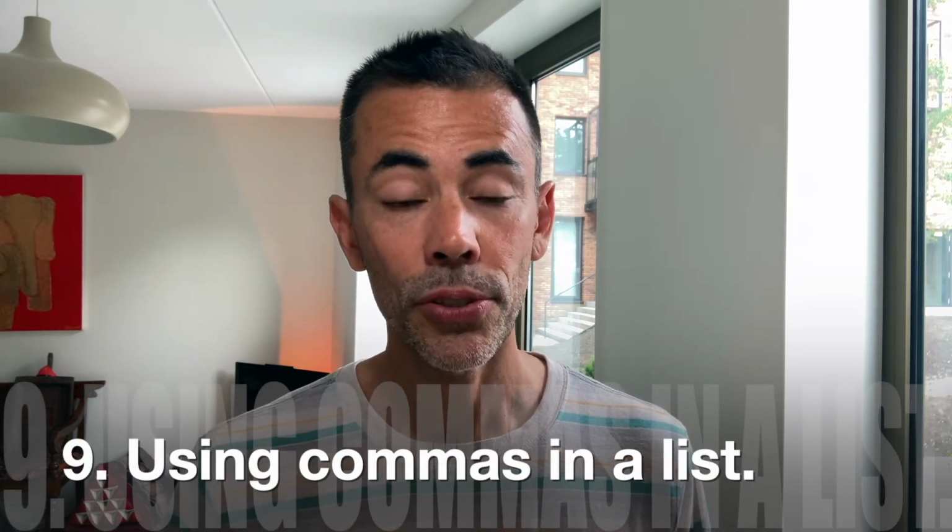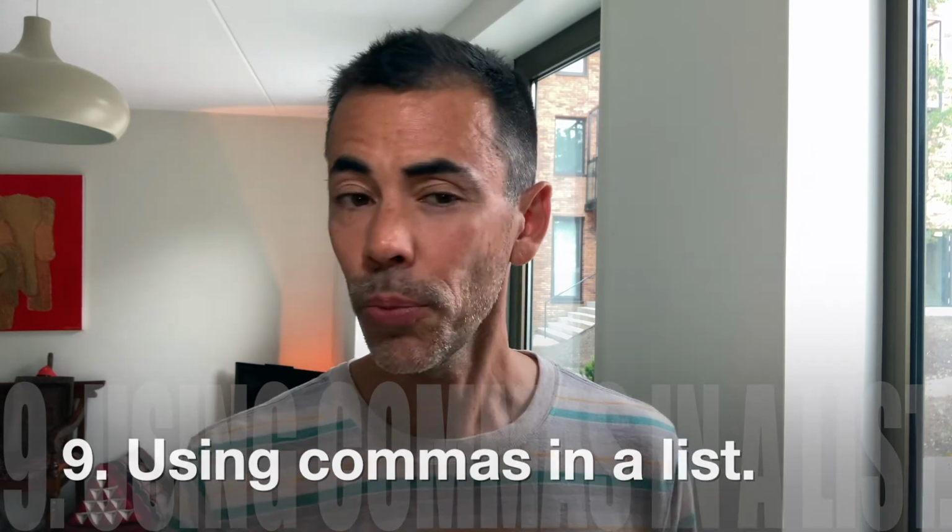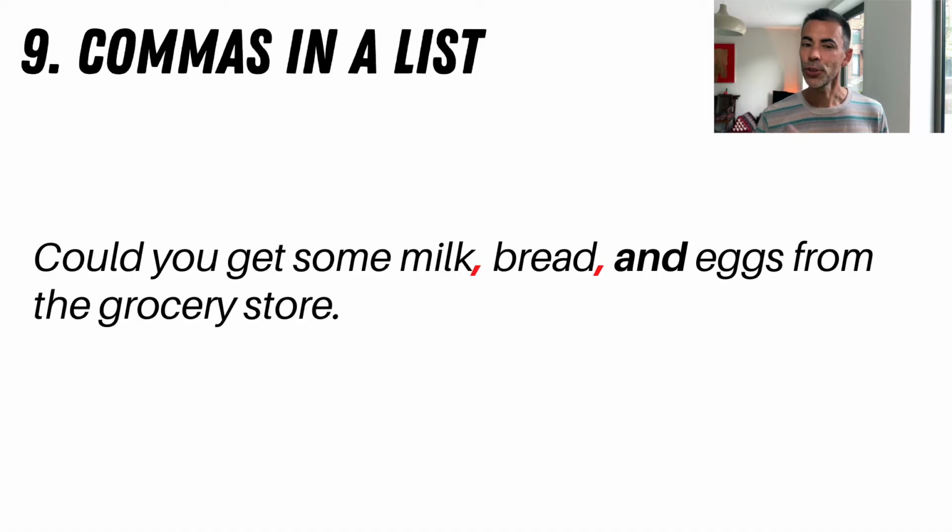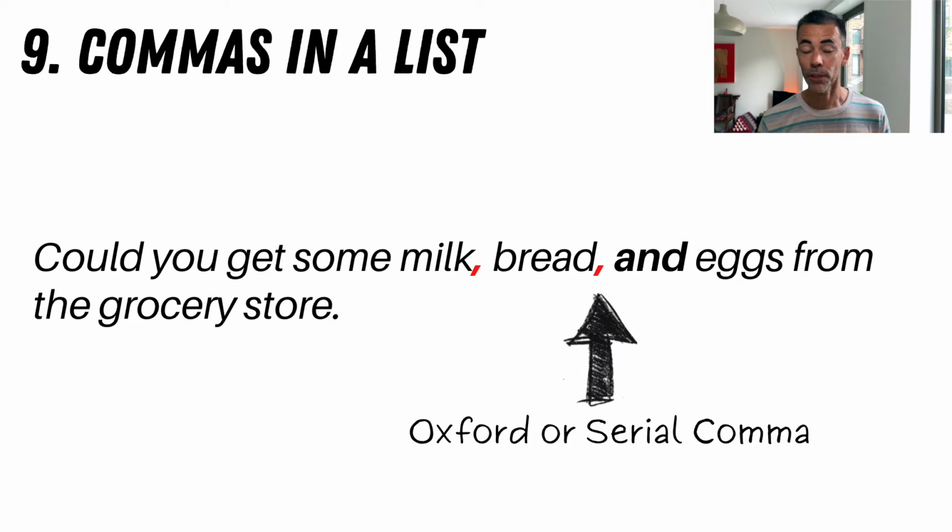These two next points are to do with punctuation. Number 9, using commas in a list. Now, commas are used to separate words and phrases when there are 3 or more of them in a sentence. For example, could you get some milk, bread, and eggs from the grocery store? In this instance, I'm putting a comma before and eggs. Now that is called the Oxford comma or the serial comma.